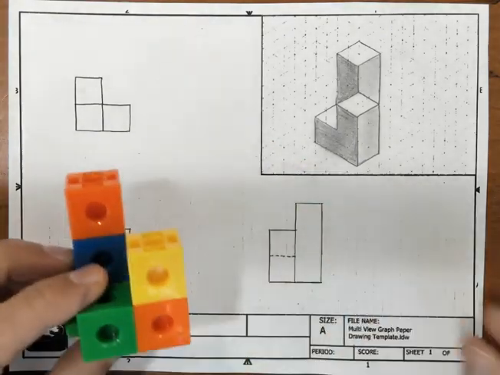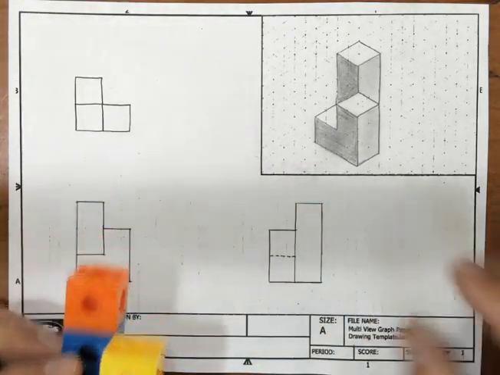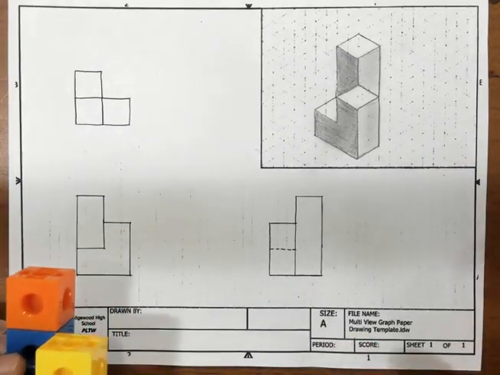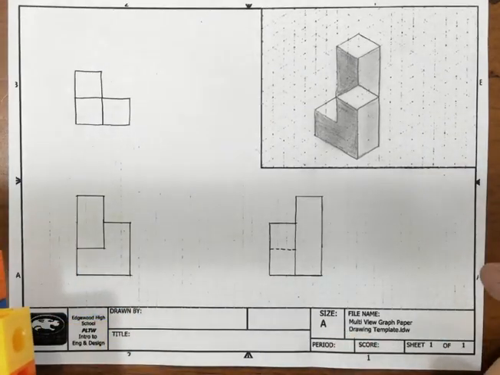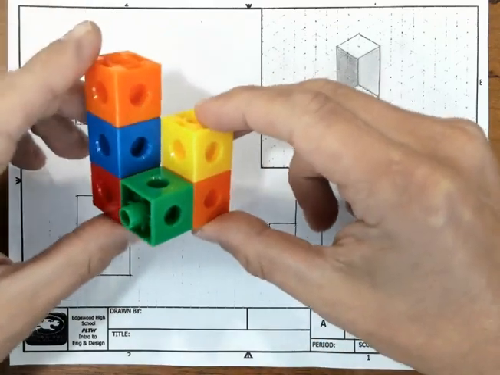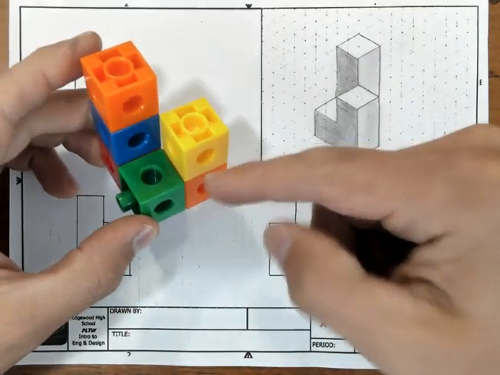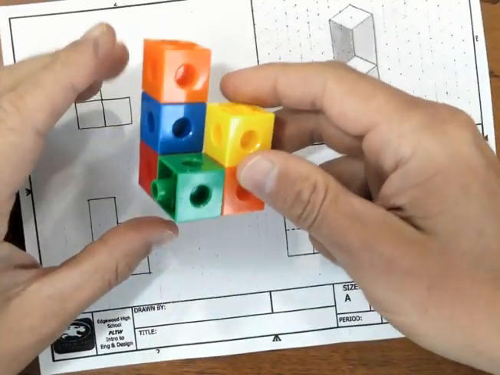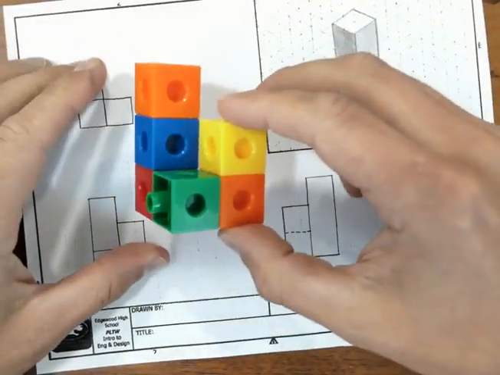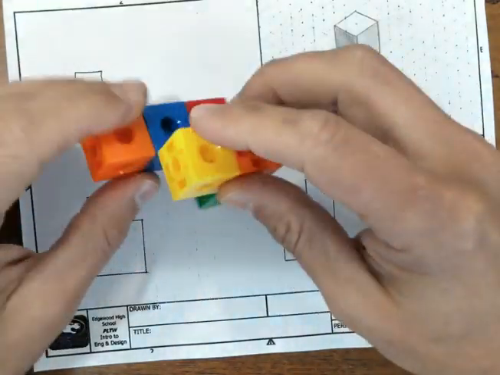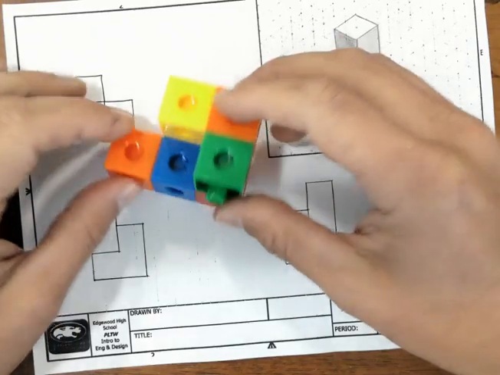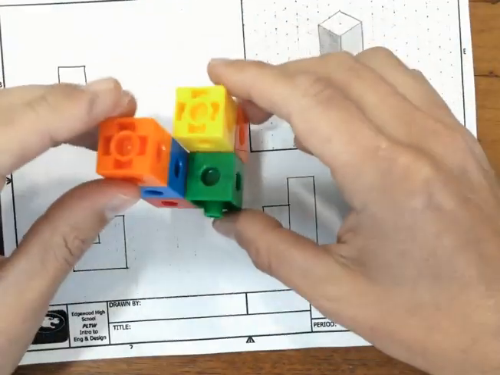Okay, a quick little reminder on how to do a multi-view drawing. I've got one already drawn here so that you can see what the outcome is supposed to be. But this is what we were going to do in class: I asked you to take 6 linking cubes and create a shape that couldn't just lay completely flat where all 6 cubes, or 5, were laying on the table at the same time.